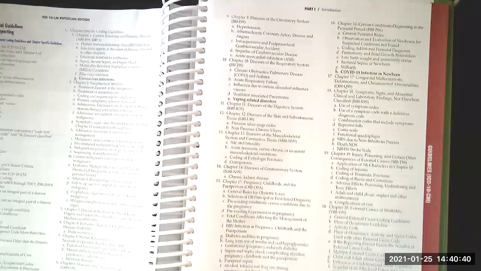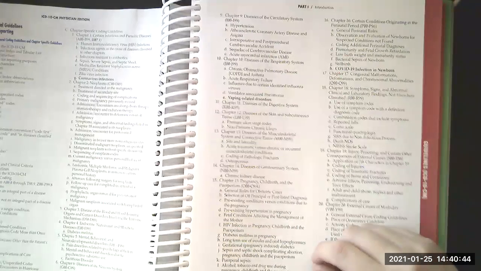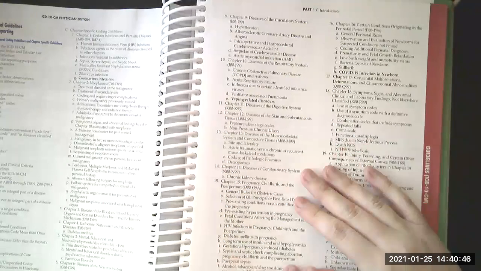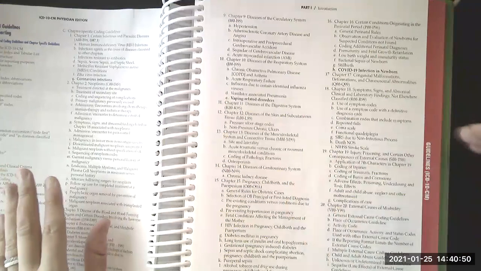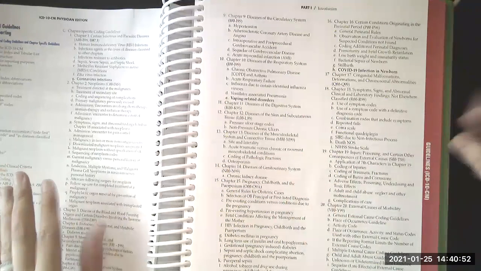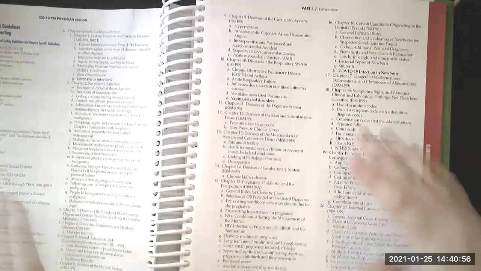Guidelines are definitely the most important part of coding, and we'll be going through all of these, but just something quick to understand. All the guidelines are listed in the front, and then they are listed again throughout the manual at the beginning of the section that applies to those guidelines. So let's skip through.